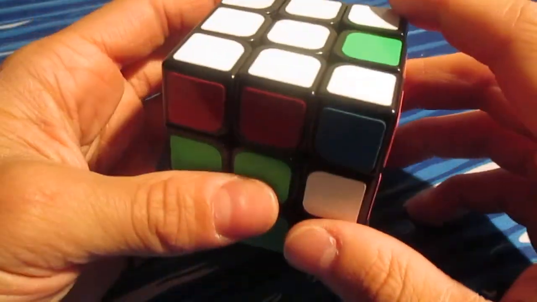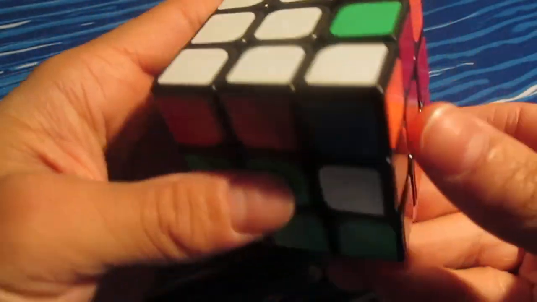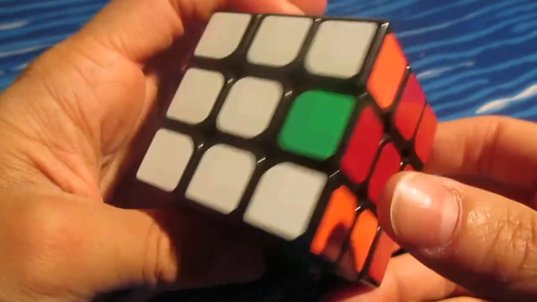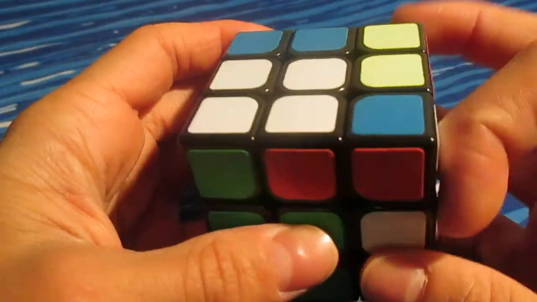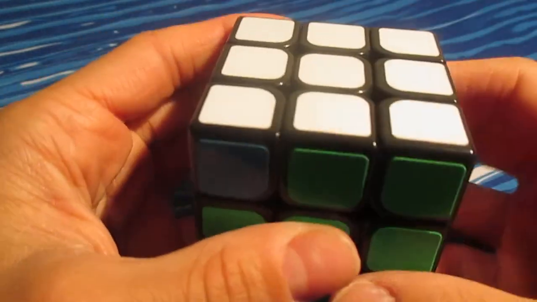So let's say you have an OLL skip, or at least you want to skip it. Then we'll just have to do the following commutator: R' U' R' U', so you do it twice: R' U R U R. So I'll do it again.